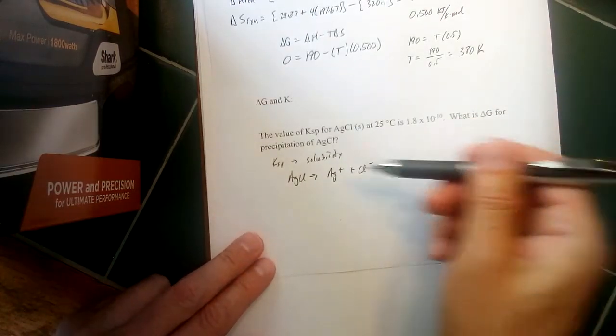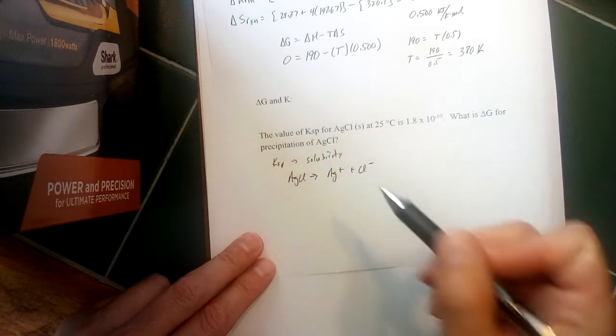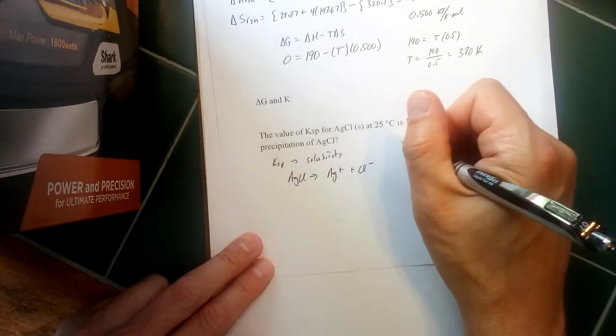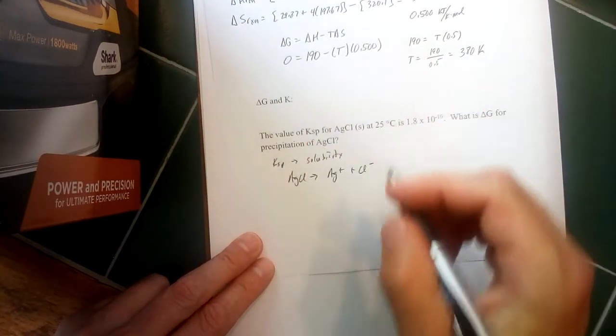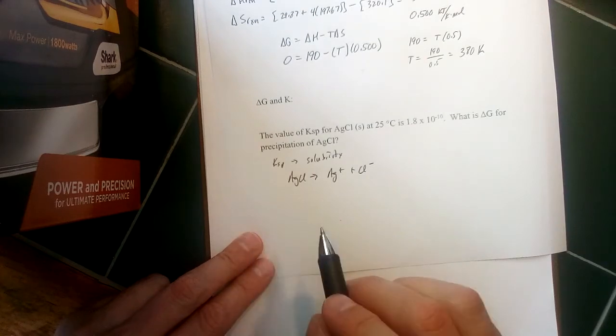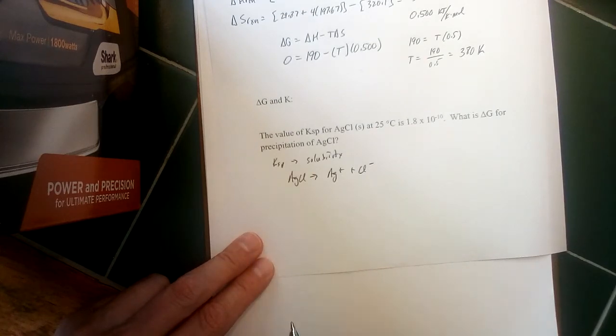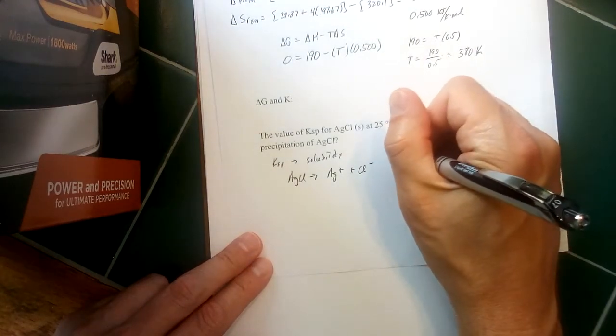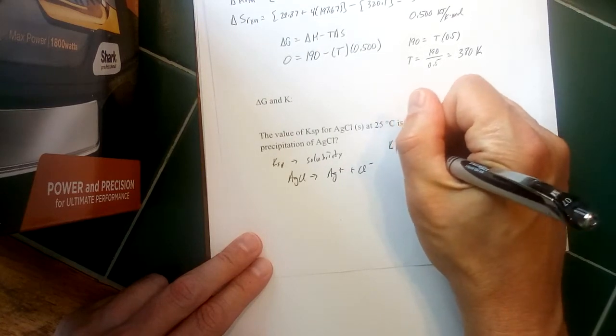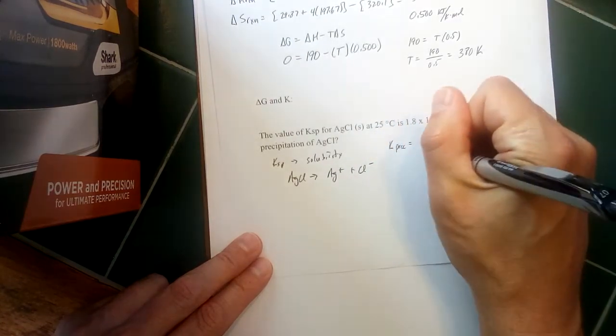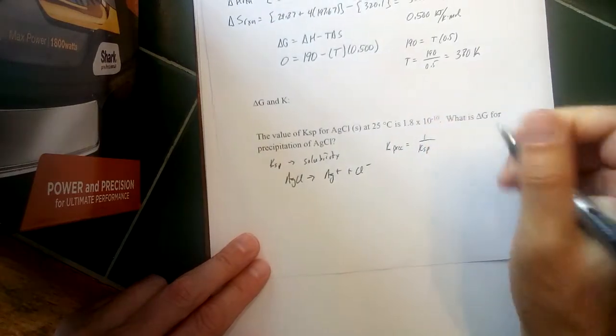What the question's actually asking is precipitation. That would be the reverse of that reaction. So the reaction we're interested in, the reverse, instead of being concentration of silver times concentration of chloride, it would be 1 over the concentration of silver and chloride. So the equilibrium constant for precipitation would be 1 over the solubility product constant.